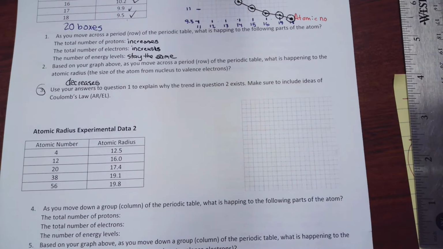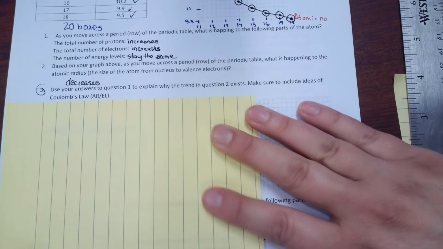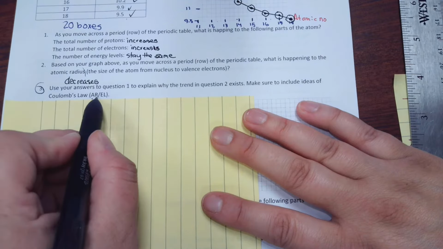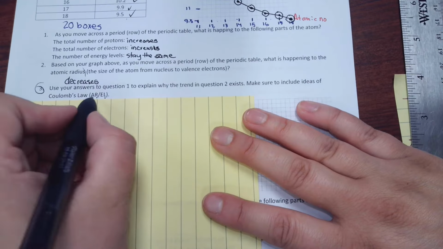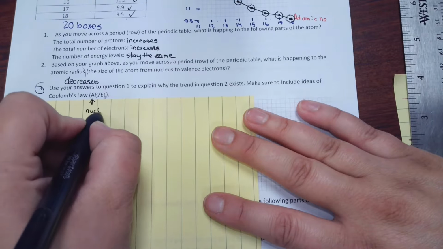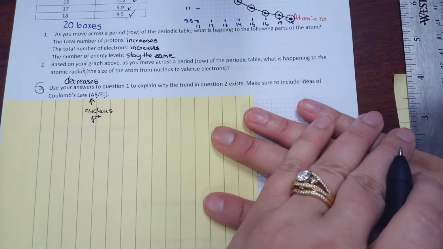I'm actually going to do this on a sticky because there's not a ton of room on there, and I don't want to write it so small you can't read it. Okay? So remember that Arial stands for attraction, repulsion, and energy levels. And let's be more specific. Where does attraction come from? This is going to come from the nucleus, and it's based on the positive protons in the nucleus.